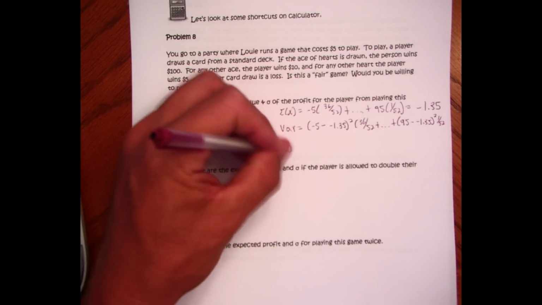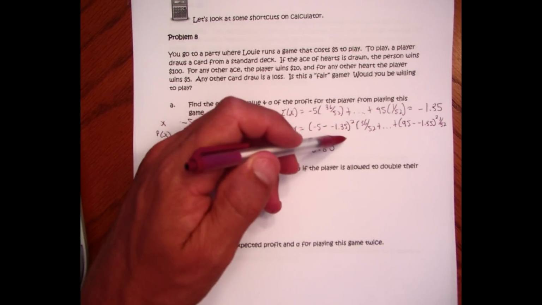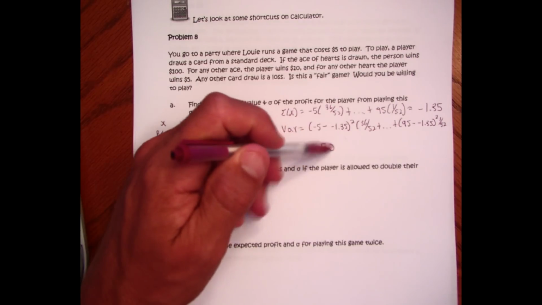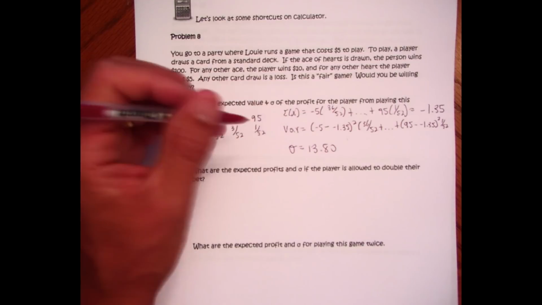If you put an equal sign after this and you put $13.80, you're going to get docked for it, because that's not what the variance is. This is what the standard deviation is. What you could do is put a square root over that whole thing and then put equals 13.80, and then you would put the standard deviation there, and that would be fine. But just be careful with that.